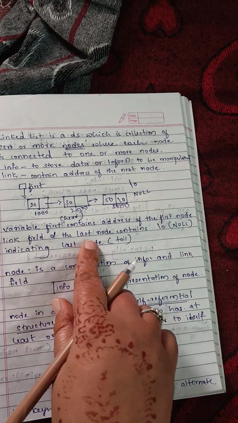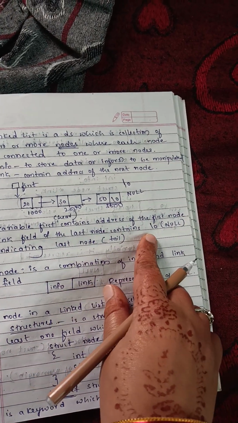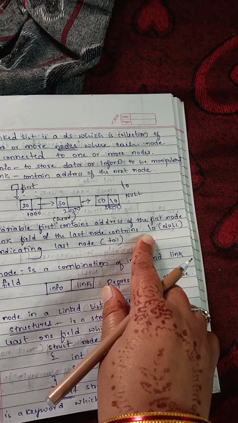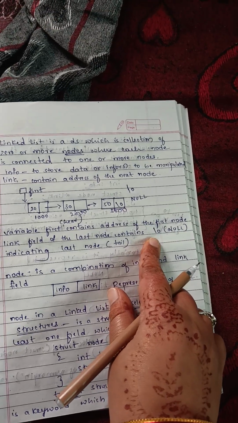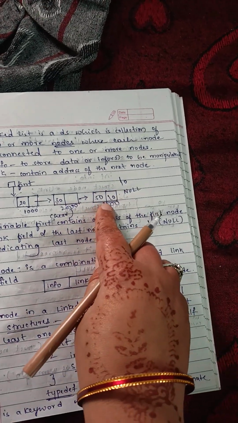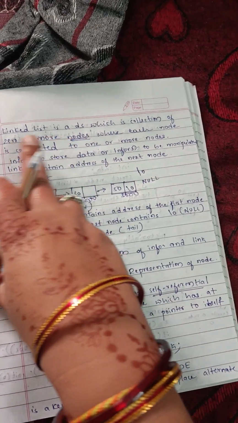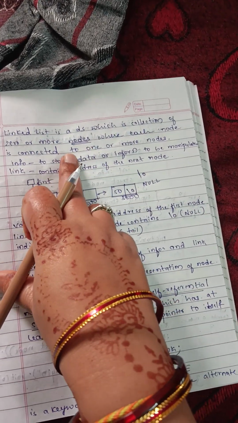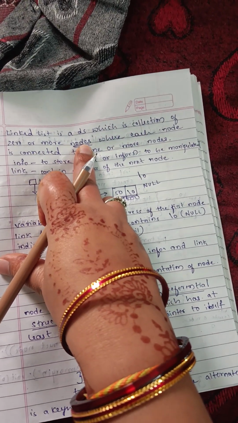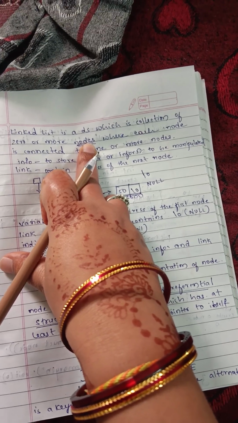The link field of the last node holds the value null, and you can say it is the tail. Here we have written 0 or more nodes. The definition of linked list is the same as the singly linked list.